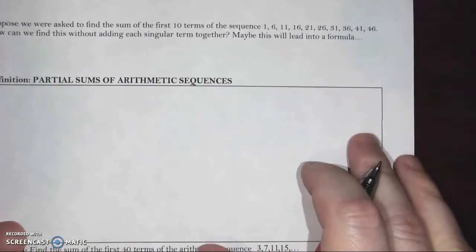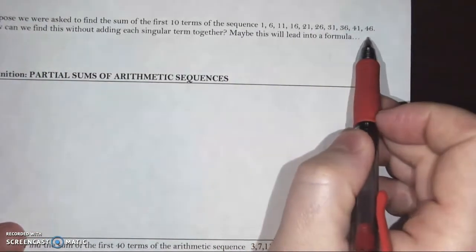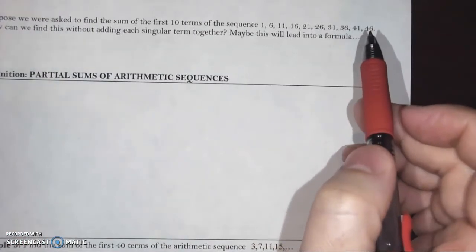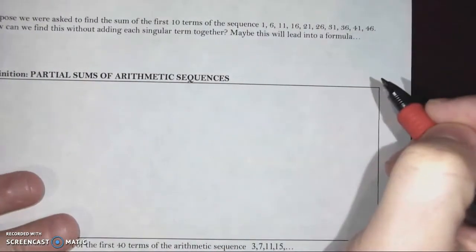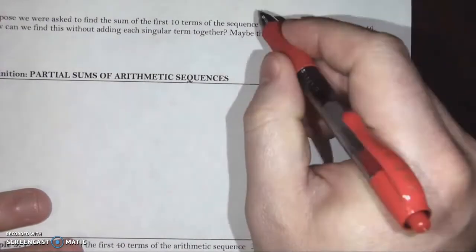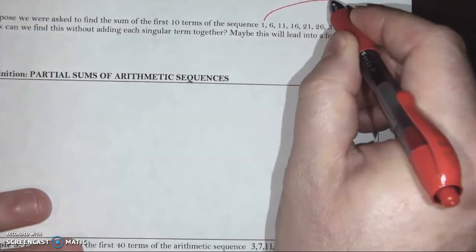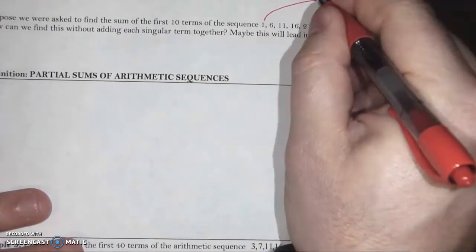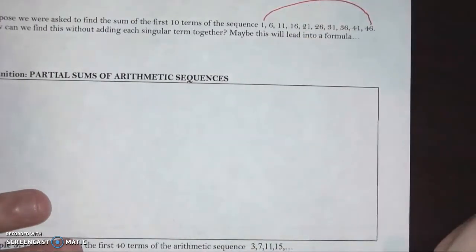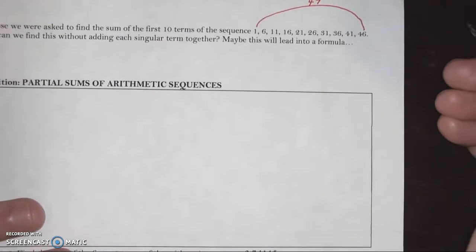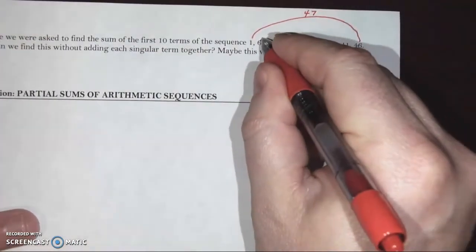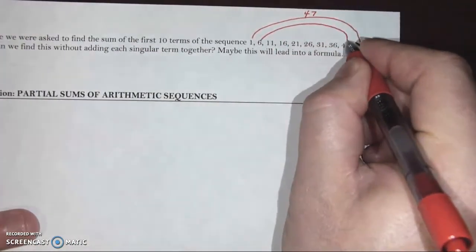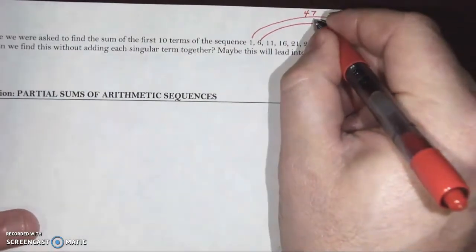All right, well, let's look at this. We have 10 terms here, okay? And if you notice, what if we grouped terms together? Like, what if we grouped the first term and the last term that we see and added those together? That would be 47. What if we grouped the second term and the second to last term together and added those together?